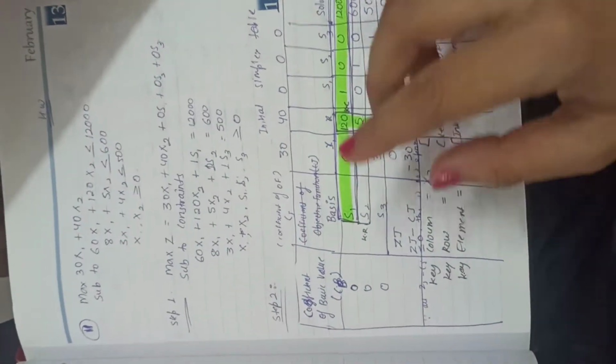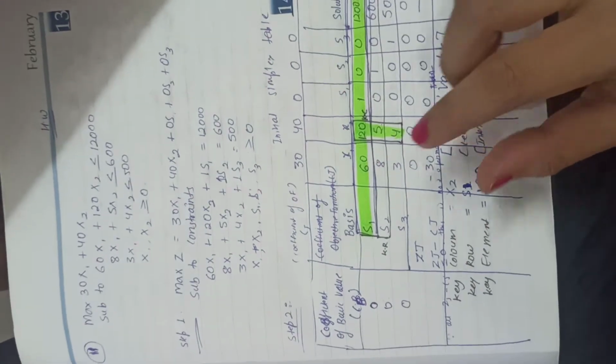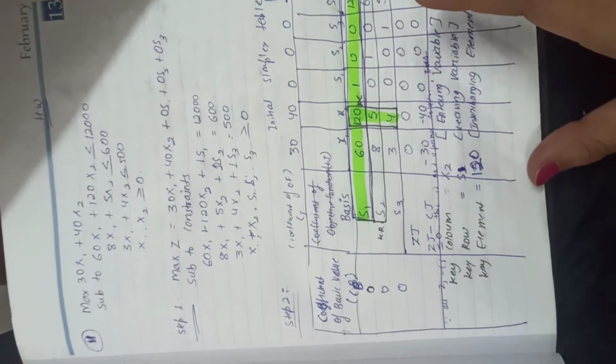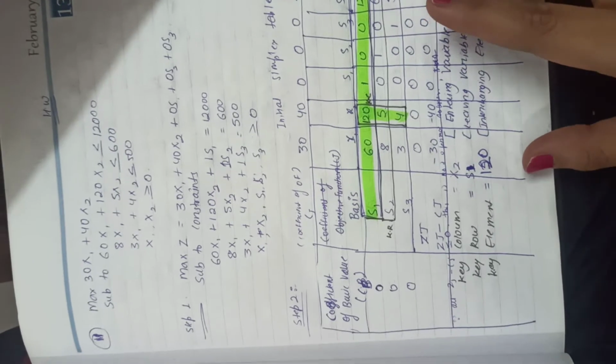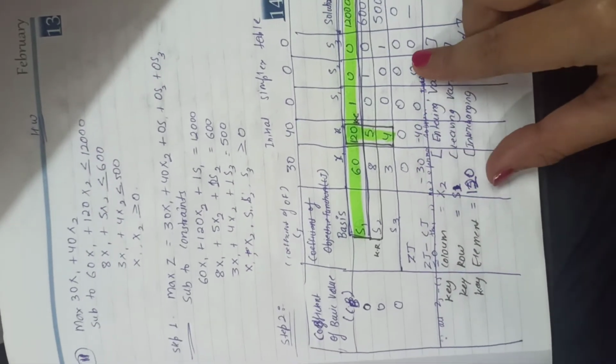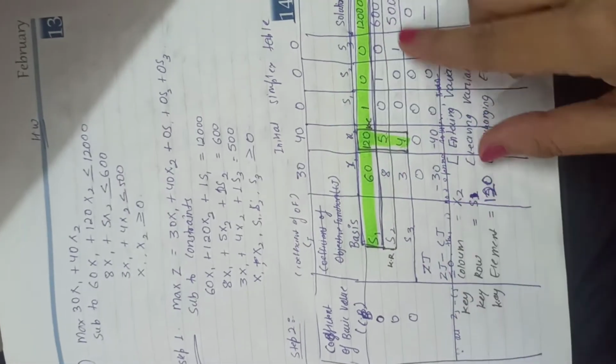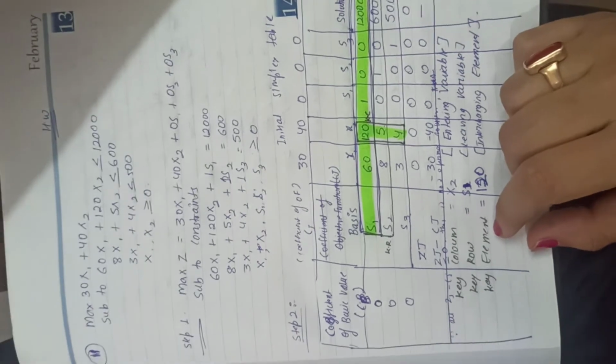Now moving on, we have our second step, where we have to make the initial simplex table. So here we'll get some kind of solution. We are basically trying to check what the value of zj minus cj will be. Okay, it has to be positive no matter what, it should be more than 0. Here how do we find that? Actually the initial table is very easy.